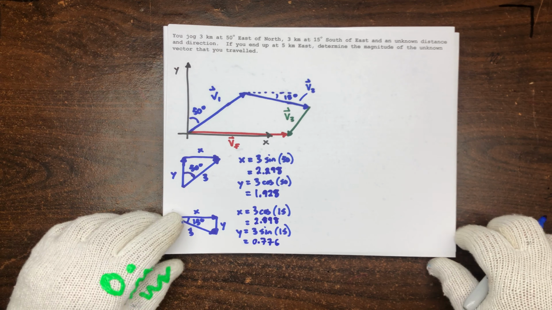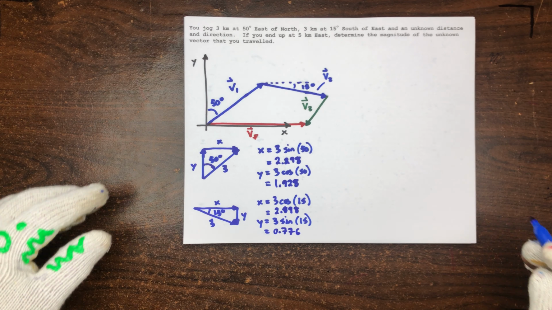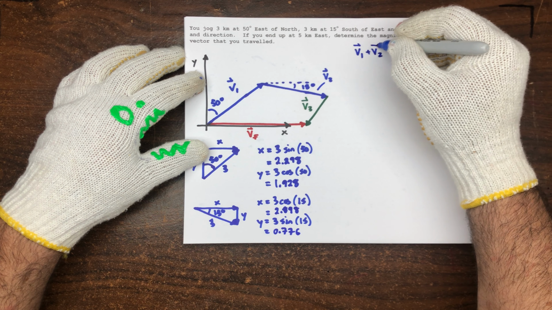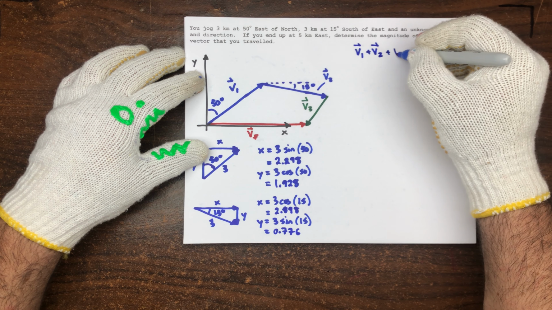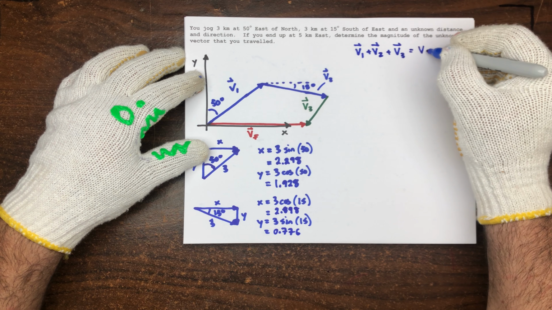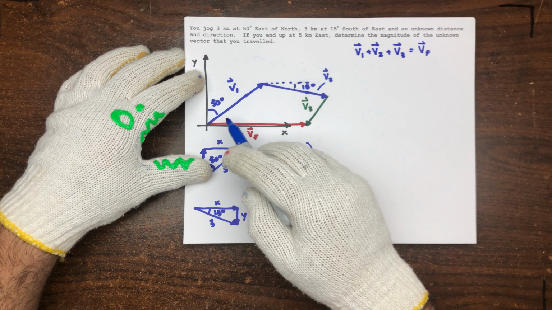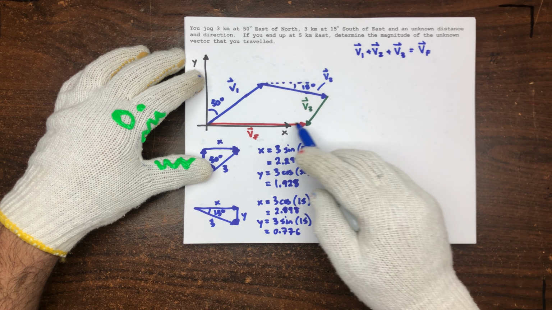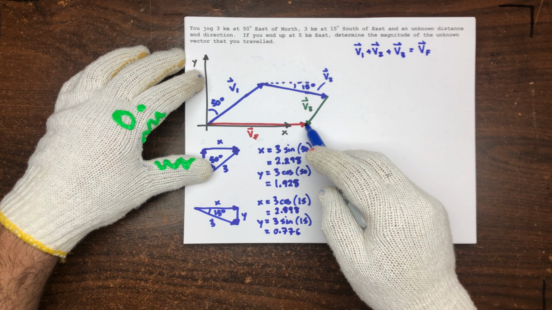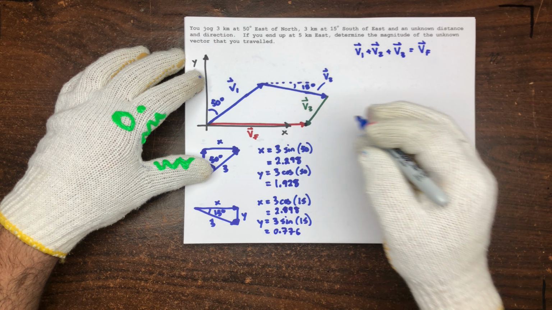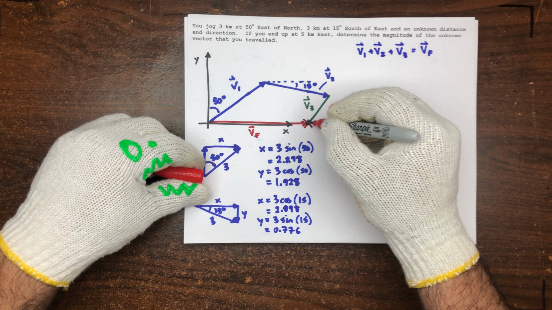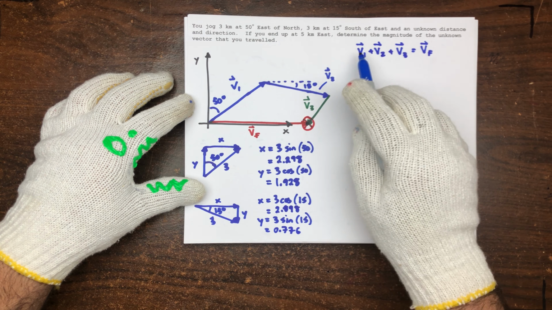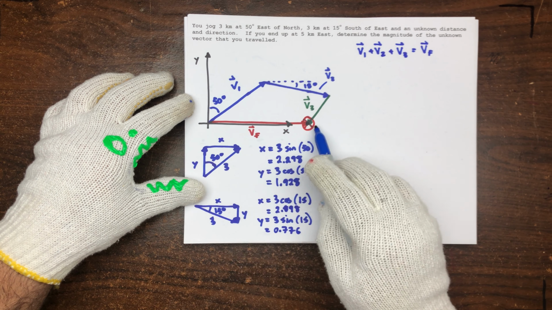Okay. So let's try to write this down here. What we know here is that the V1 vector plus the V2 vector plus our V3 vector is equal to the V final vector. That's true, right? So if I go this vector plus this vector plus this vector, it equals our resultant vector, right? You get to the same point. That's the final point right there. X marks the spot. That's our final point. And we're saying that 1, 2, 3 right here is equal to just going there directly.